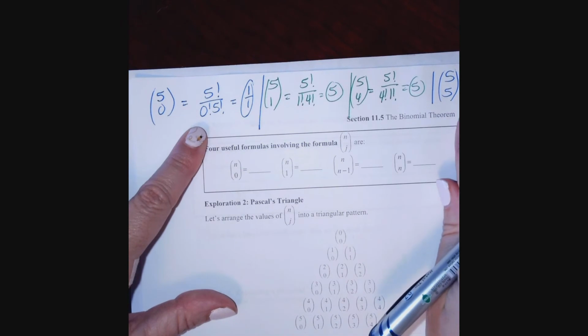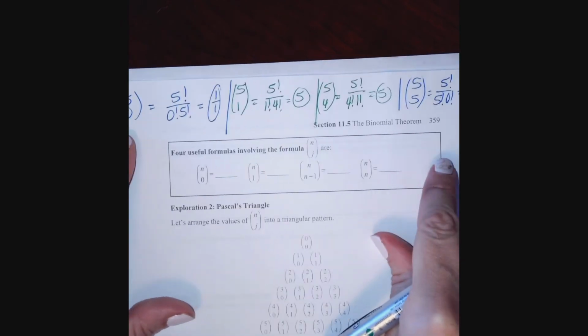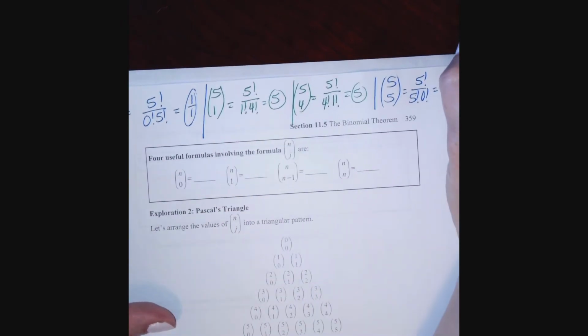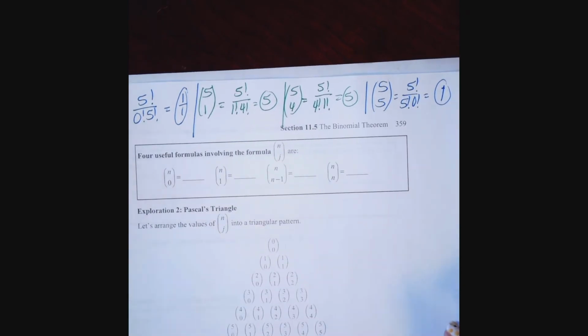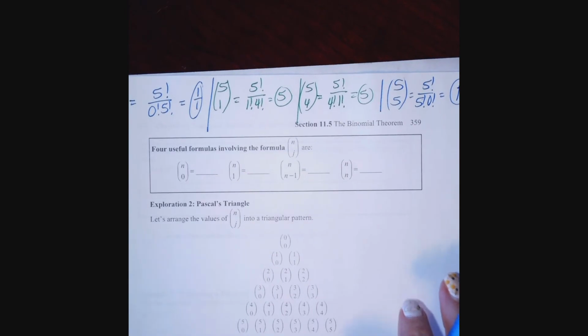Which again is just exactly the same as 5 choose 0. It is 1, because everything cancels and I just have everything over itself as 1. Now, can you guess if I did 5 choose 2 and 5 choose 3? They are going to give me the same result.